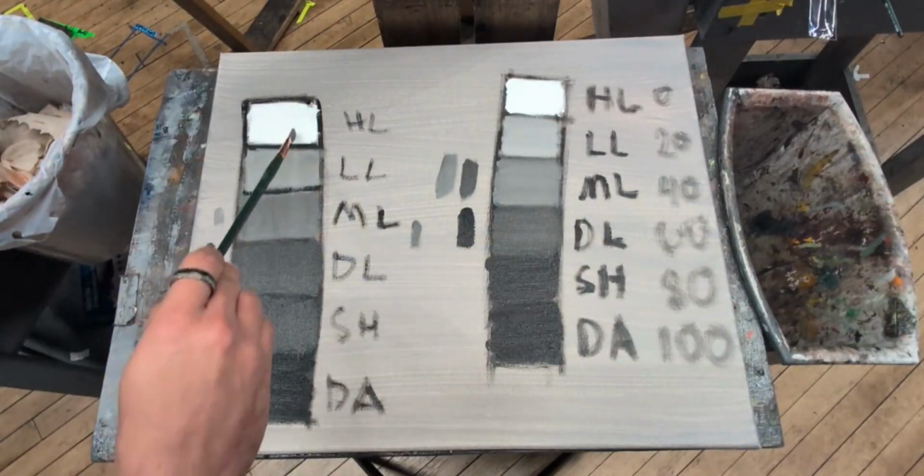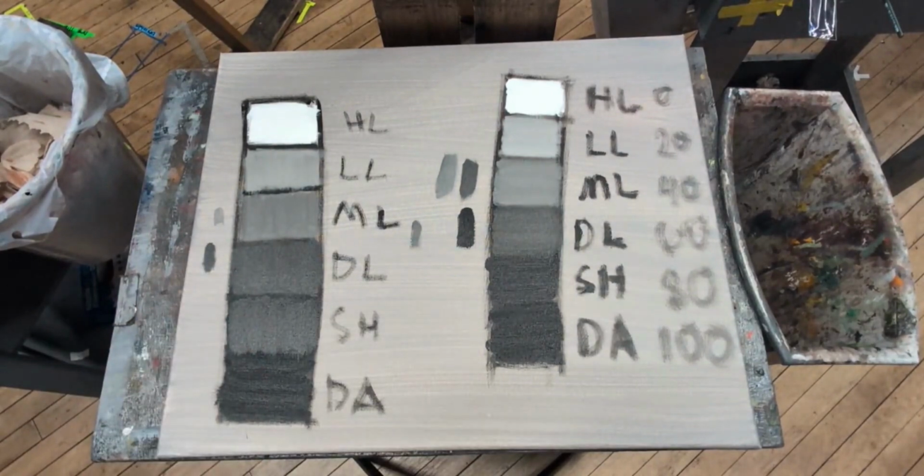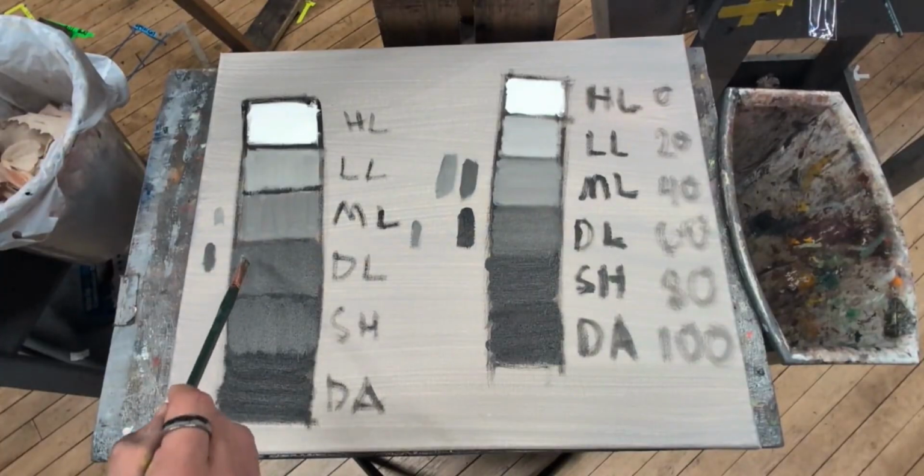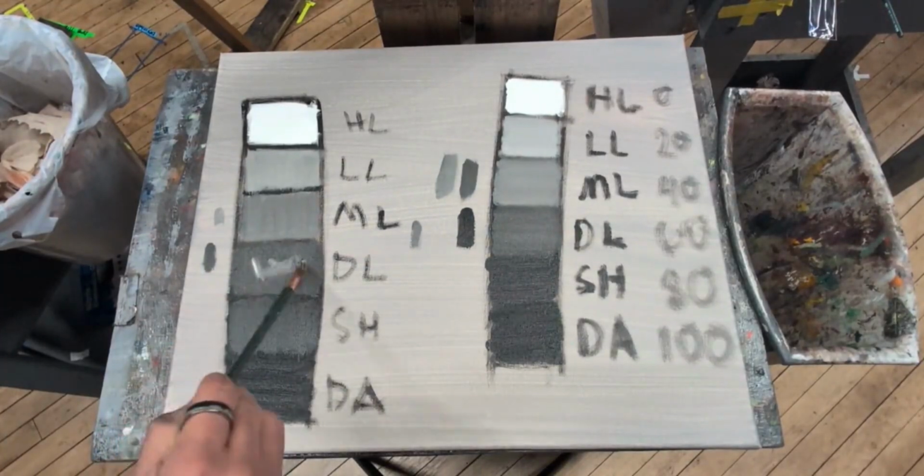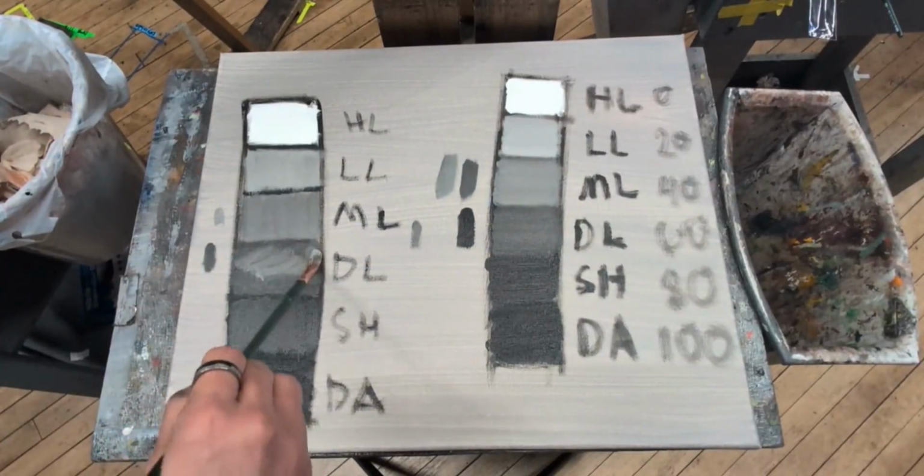I think this jump is a little bit too far from what I'm seeing. So this needs to go lighter. This needs to go lighter. And maybe that would make the mid-light go lighter a little bit. So let's go ahead and put some more white in the dark light.